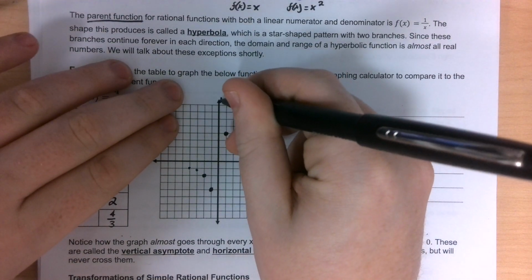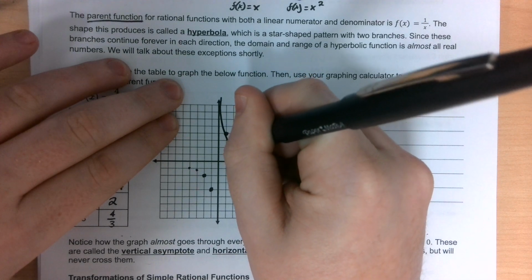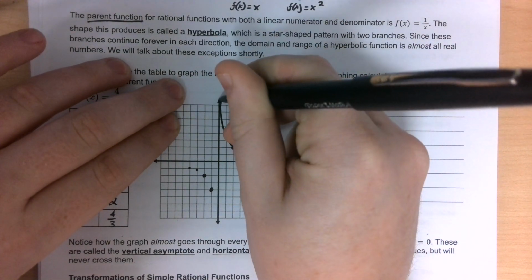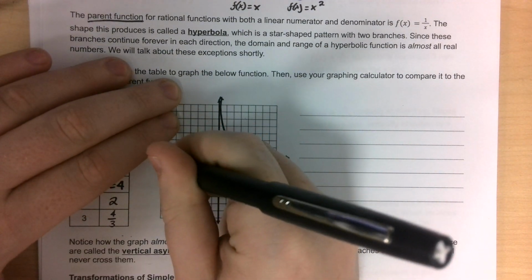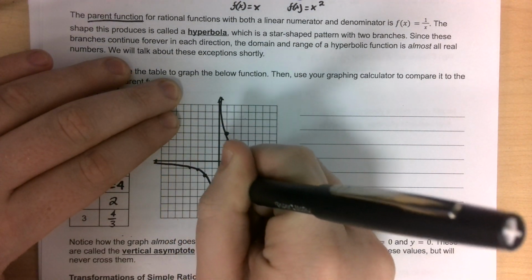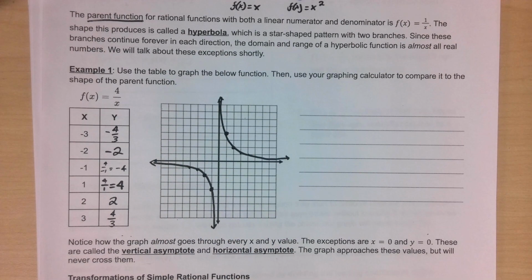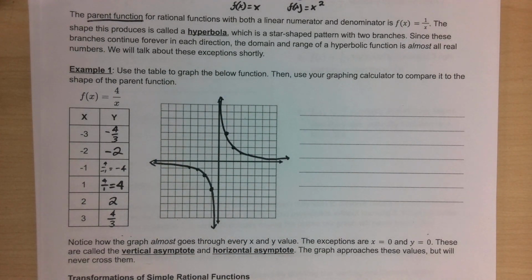The shape that we end up creating looks sort of like this. It curves in quadrant 1, and it also curves in quadrant 3 of our graph. We get these weird curves here.